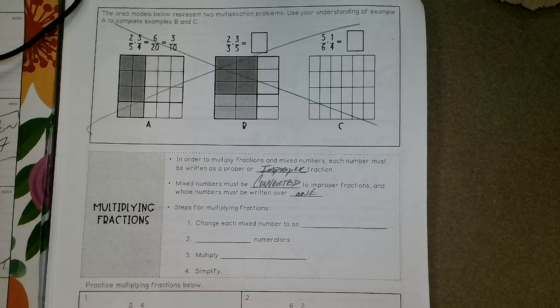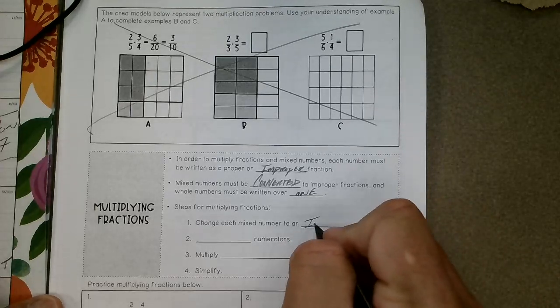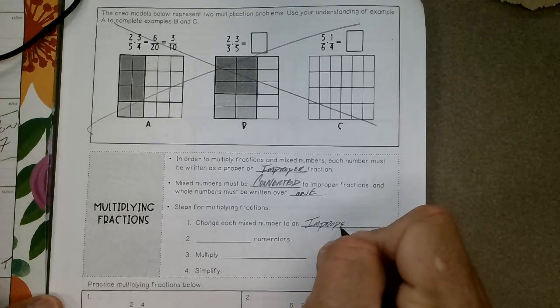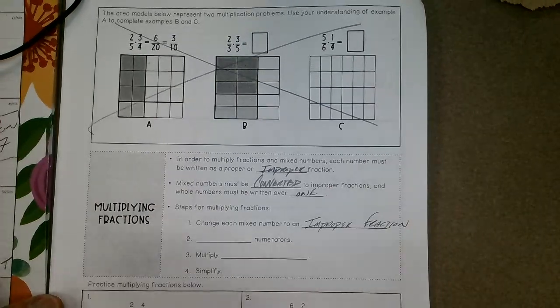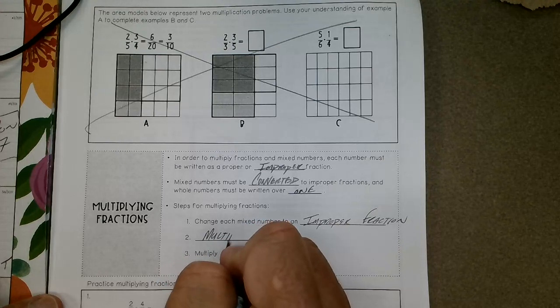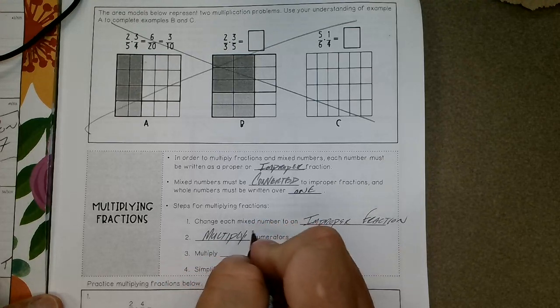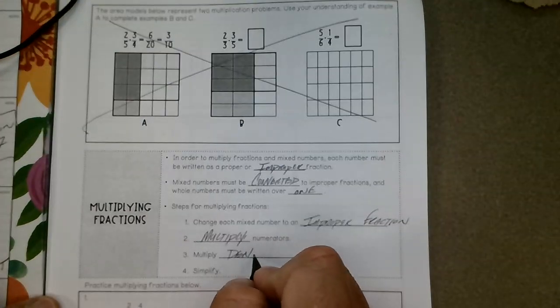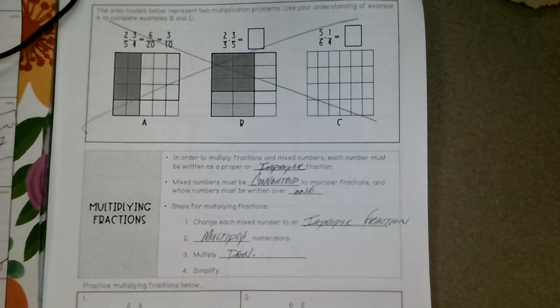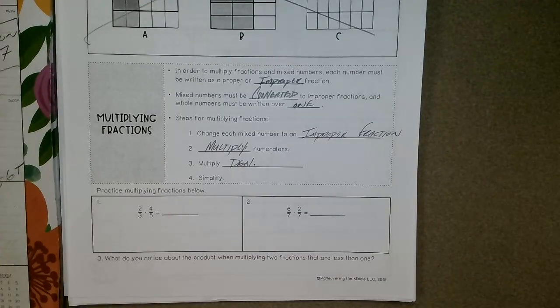Okay, steps for multiplying fractions. Change each mixed number to an improper fraction. Multiply the numerators. Multiply the denominators, and I'm going to abbreviate. And then we simplify. Okay? So go ahead and kind of get caught up there a little bit if you could, and we're going to continue on in just a minute.